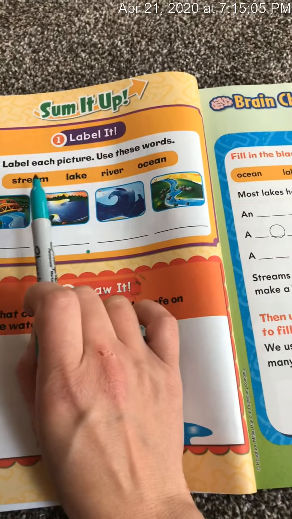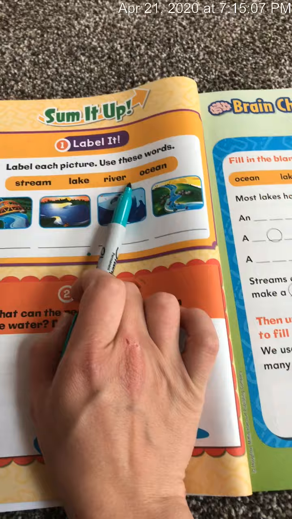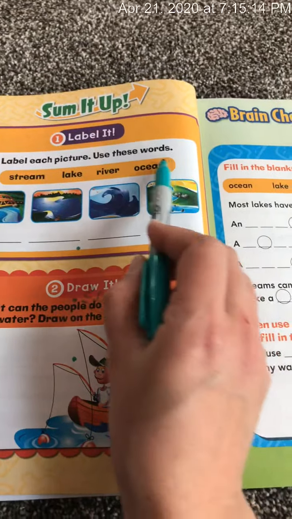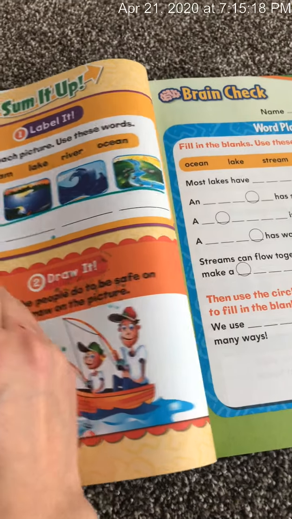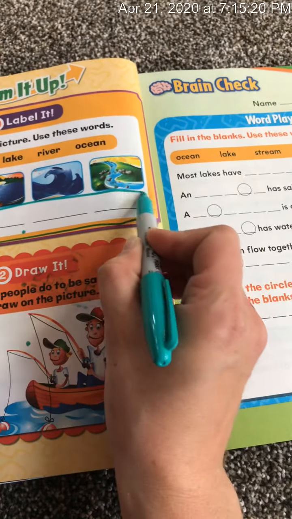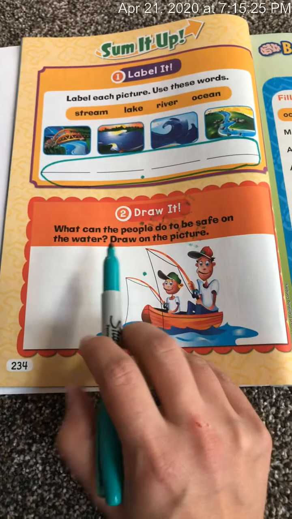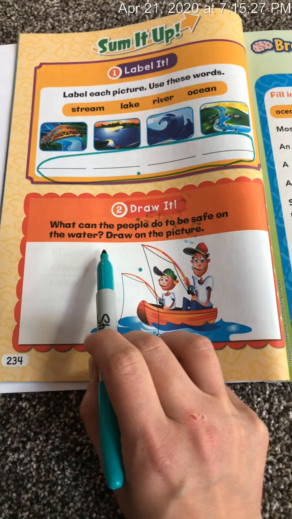Now I want you to think. Two of these things, a stream and a river, they flow. Lakes and oceans do not flow. Okay? Now I'm fairly confident that you are able to take the four words, match them up to the picture. You write the answers right here where I'm circling, and you match them up. Okay? Down here, what can the people do to be safe on the water?